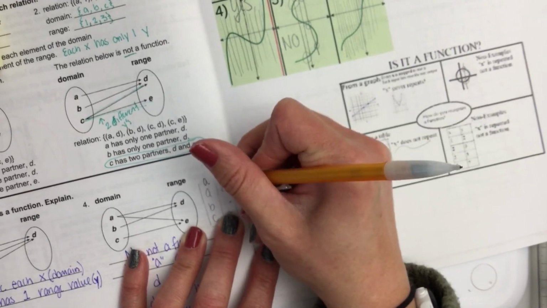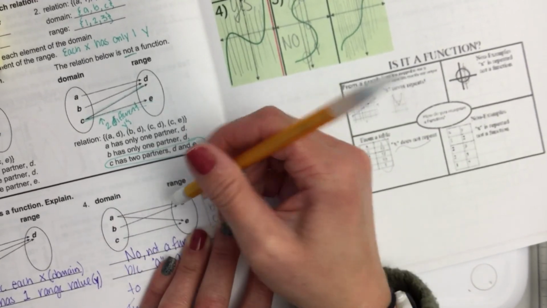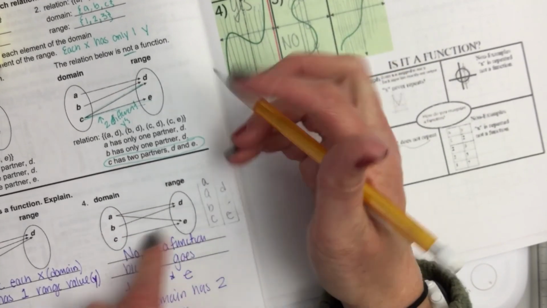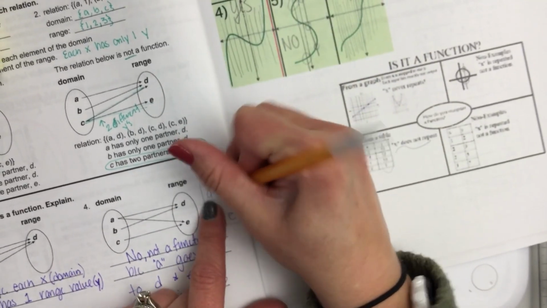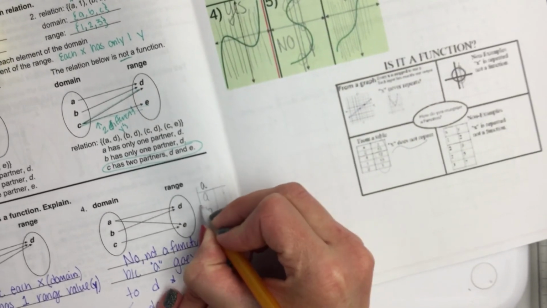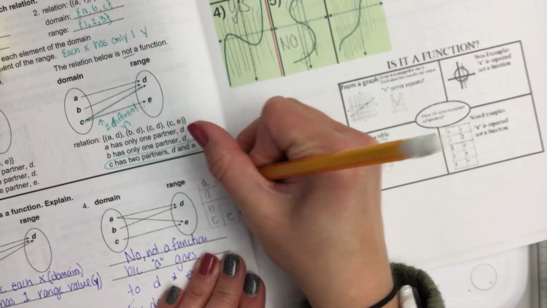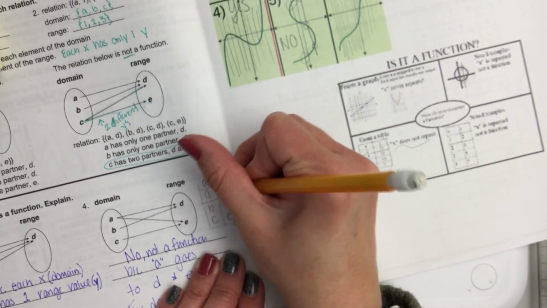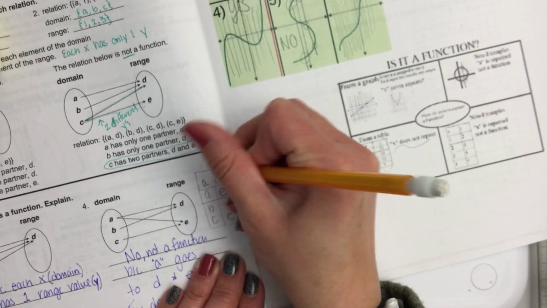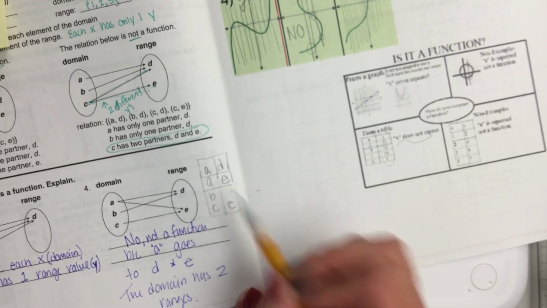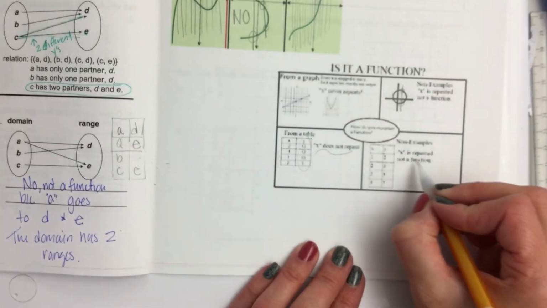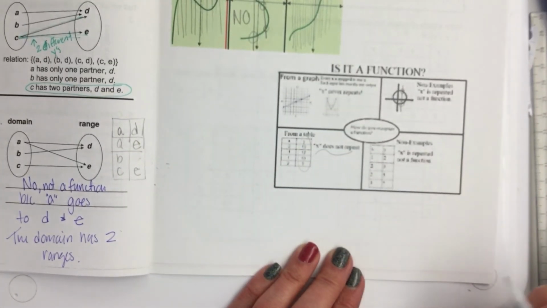And A goes with D, B goes with D. A also goes with E. That's where I kind of confused that one. Sorry. Go back to this. A goes with D, A goes with E. And that's where it mistakes, because you can't have the same value go to two different values. So if the x repeats, you have to check those y values.